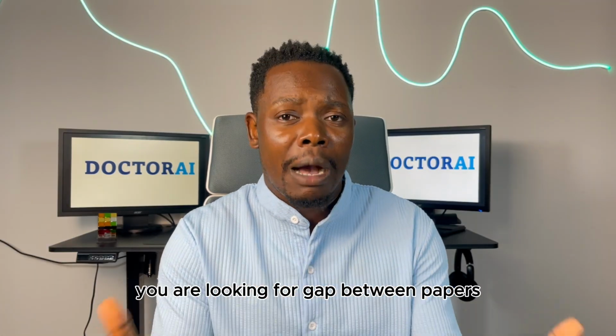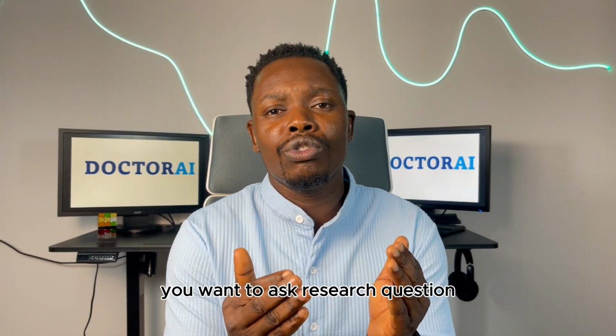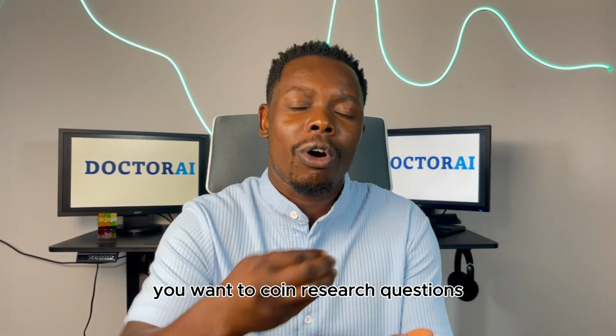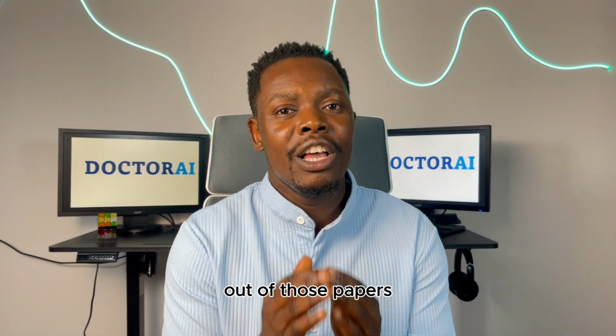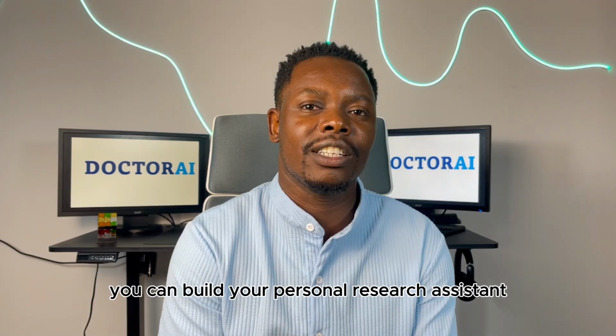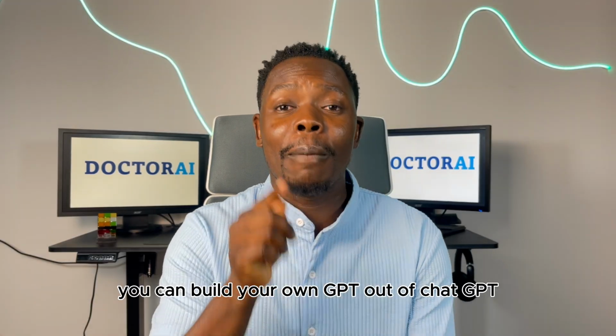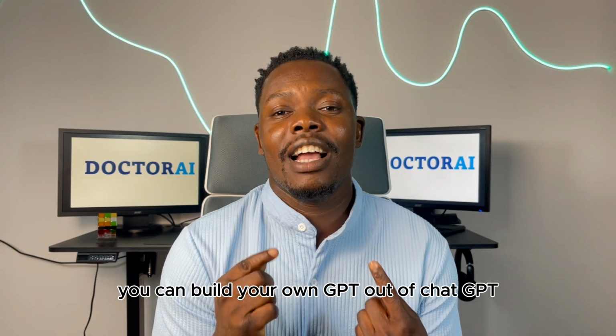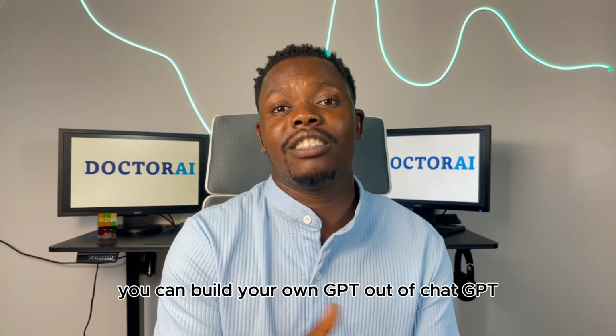You are looking for gaps between papers. You want to ask research questions. You want to coin research questions out of those papers. You can build your personal research assistant. Don't tell anybody. You can build your own GPT out of ChatGPT.